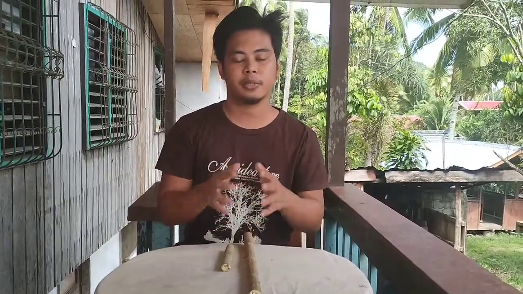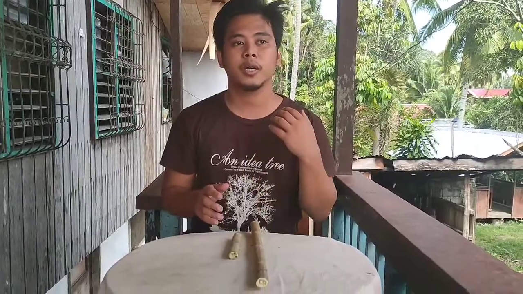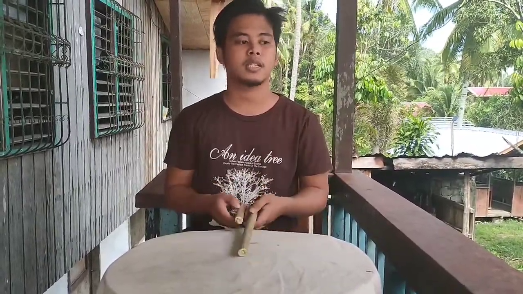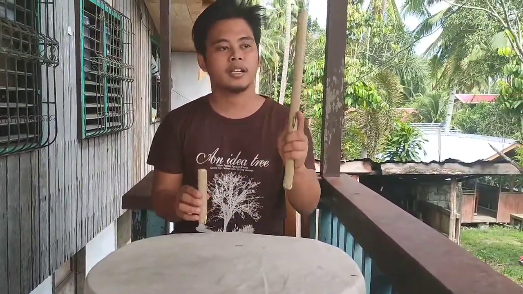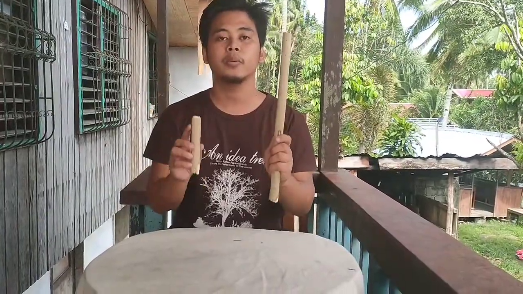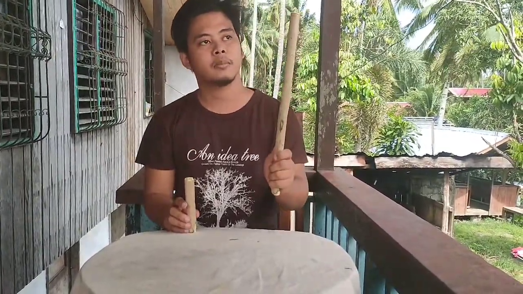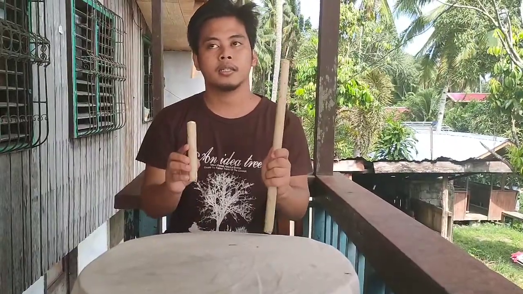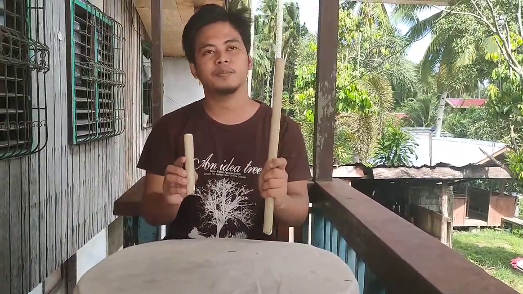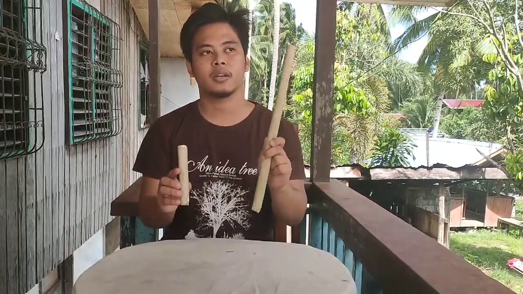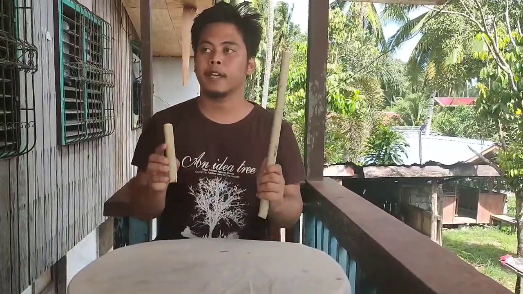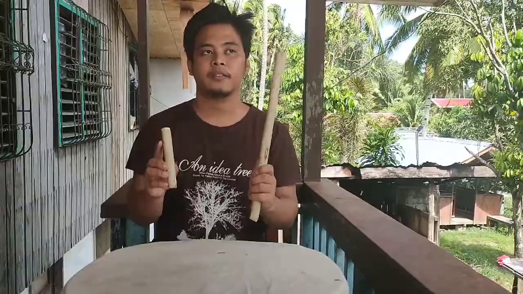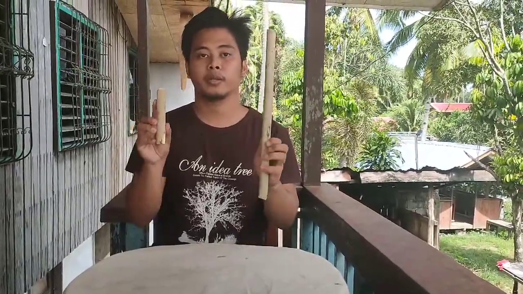Before we go to the demonstration of the game, we need to familiarize ourselves with the equipment used in Shatong. I have here two wooden sticks, one with the larger stature and one with the smaller. The bigger one can be the size of 12 inches, or the size of a ruler, and the smaller one can be 5 to 6 inches long.